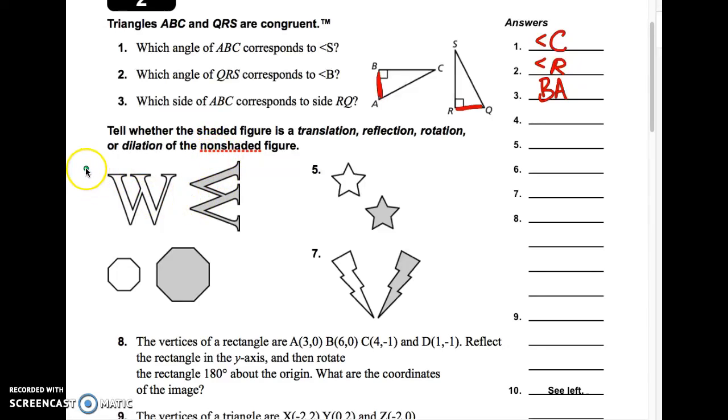Okay, so this is number 4. You may need to write number 4 in there. It may have cut it off. Okay, number 4, this W has been taken and it has just been turned, so we call that a rotation. Okay, number 5, the stars, they are facing the same direction. They have just been slid down. We call that a translation.